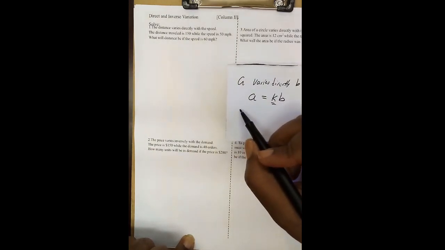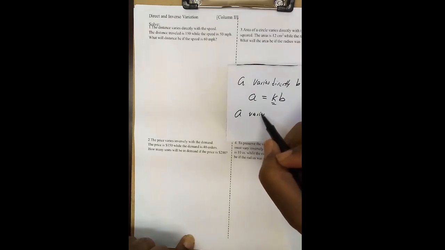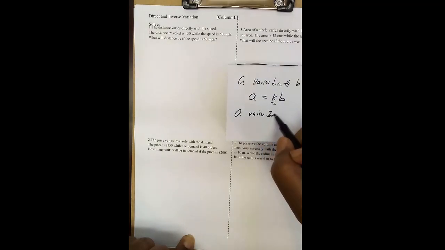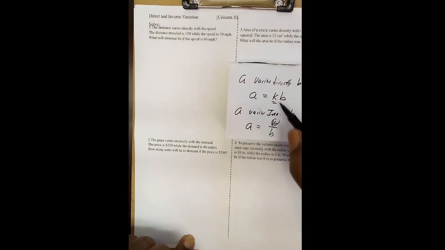Now, if A varies inversely with B, then A will equal K divided by B instead of K multiplied with B. So as B gets larger and larger, A will get smaller and smaller. Again, K is some number.